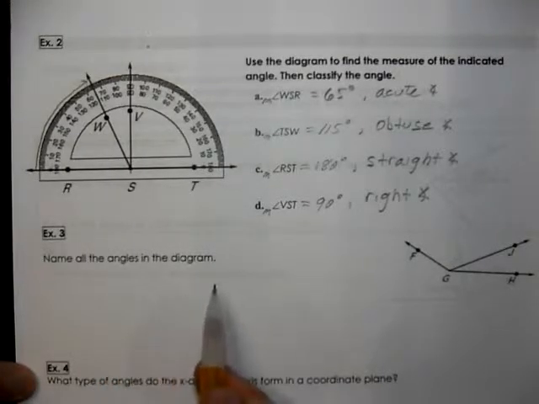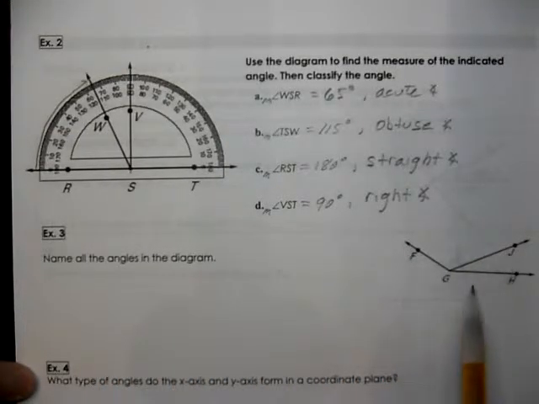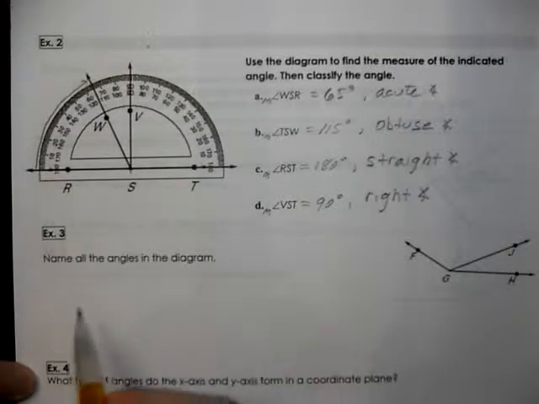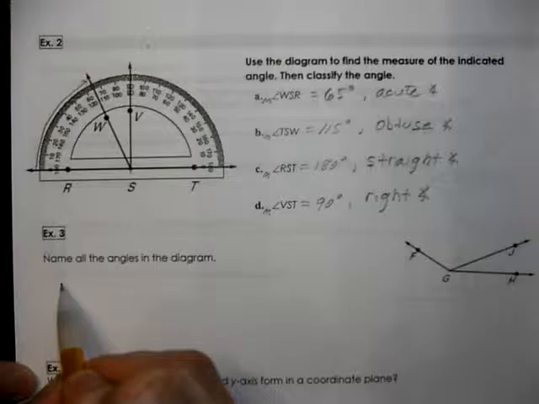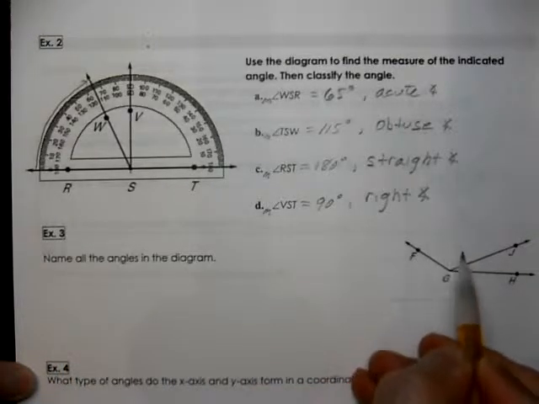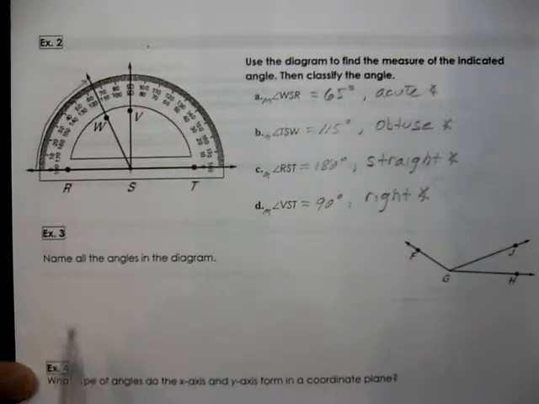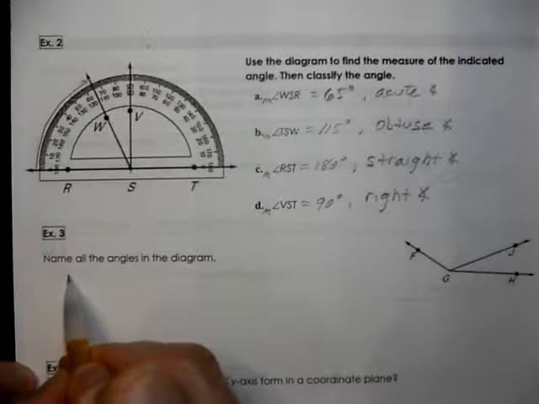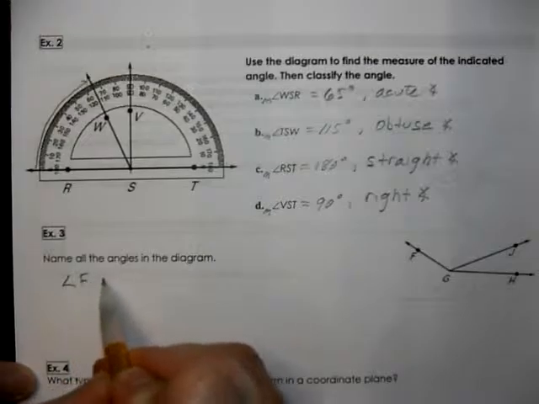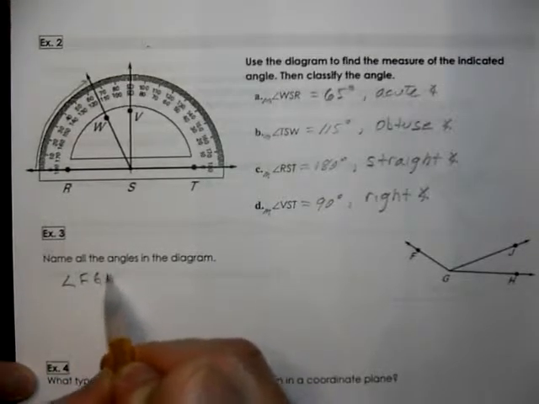So we're going to come down to the next. We're going to name all the angles in the diagram. So we can first look at this top angle. What do you think? What do we start with? Angle FGJ.